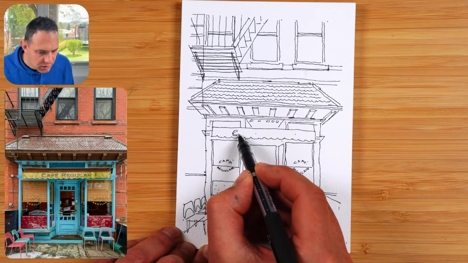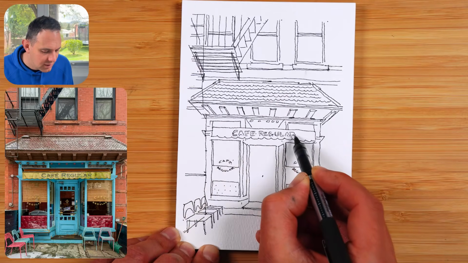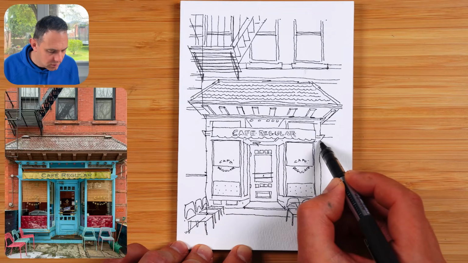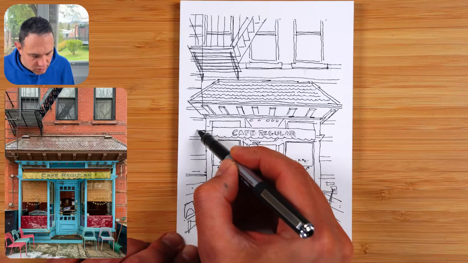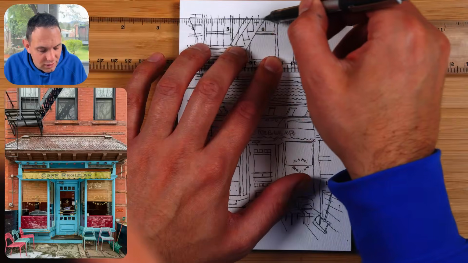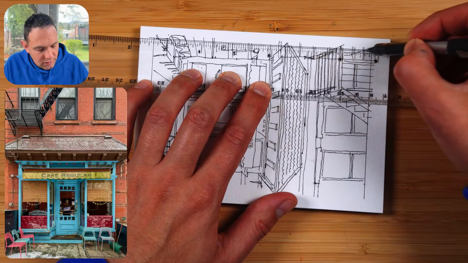R-E-G-L-A-R. And hold your pen a bit lighter here. Brickwork, decorations. Electrical wire, I like those kind of things. I'm going to use my ruler here. We're closed.